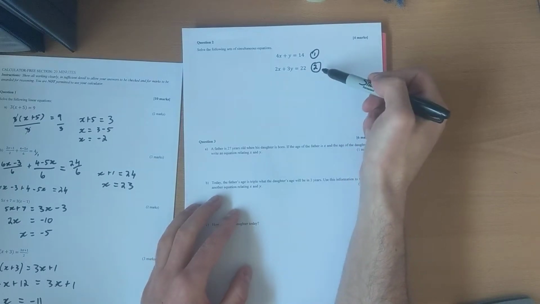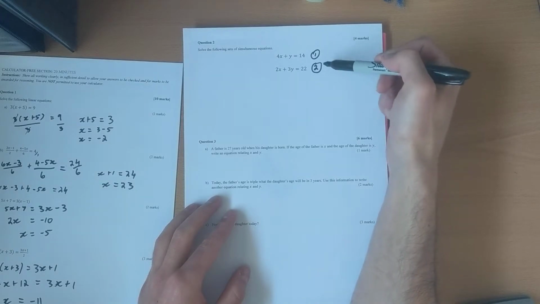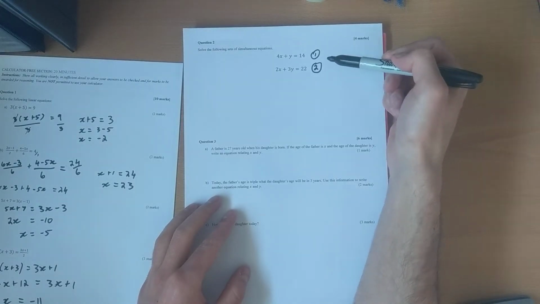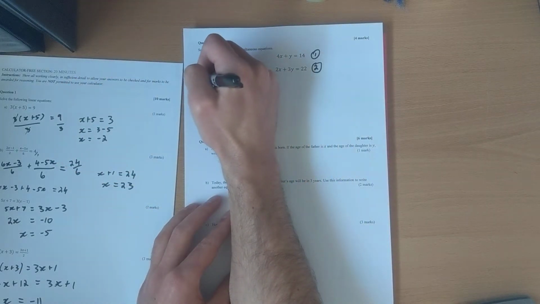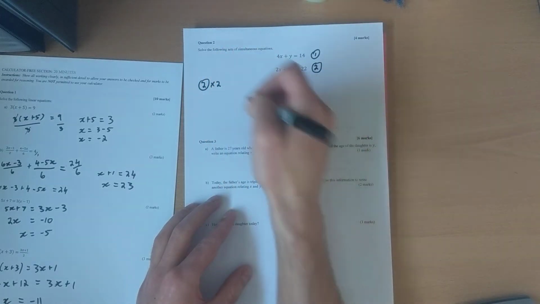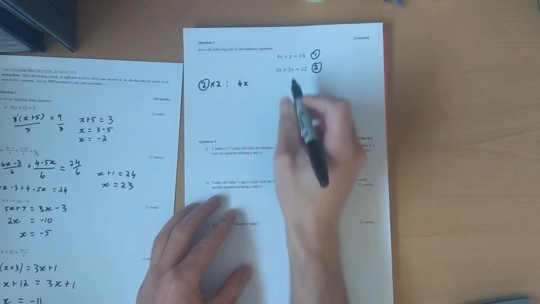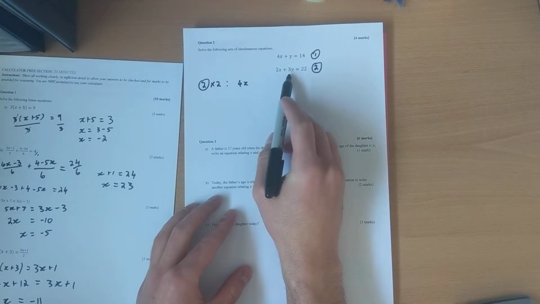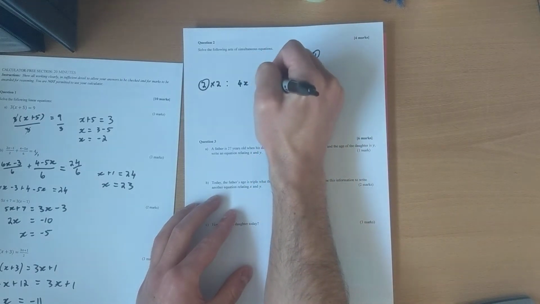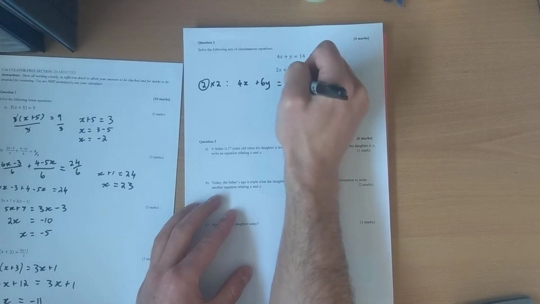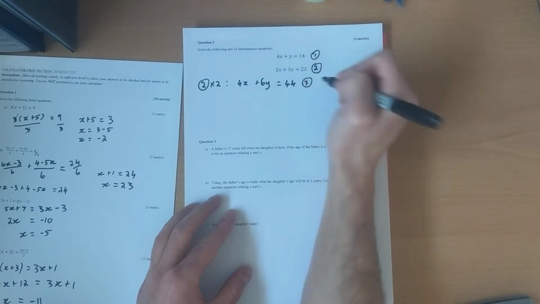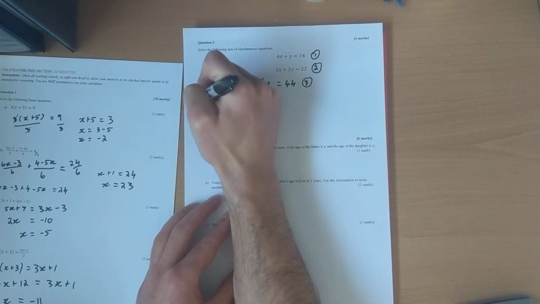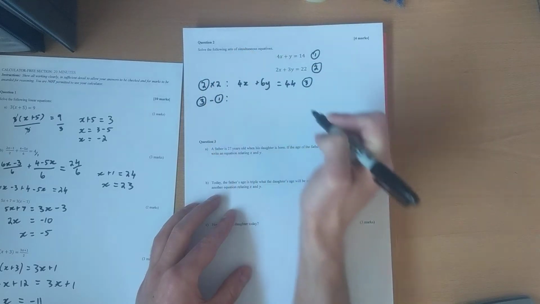If I've got equation 1 and equation 2, my first step is to multiply one of these equations by a constant so that I can eliminate one of my variables. So if I multiply equation 2 by 2, that's going to give me 4x, 2x times 2, plus 3y times 2 is 6y, equals 22 times 2 is 44. Now, if I call that equation 3, I'm going to do equation 3 minus equation 1.